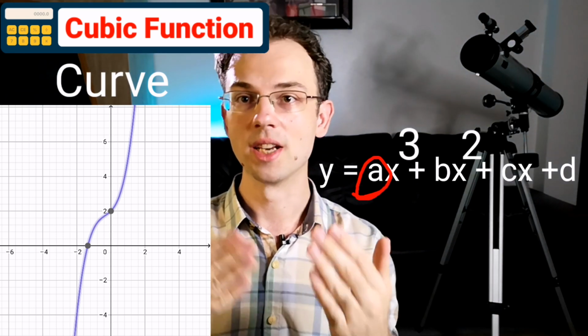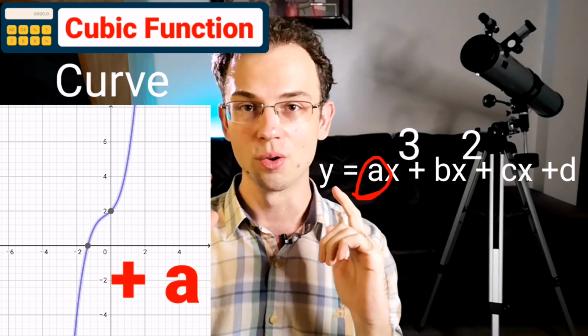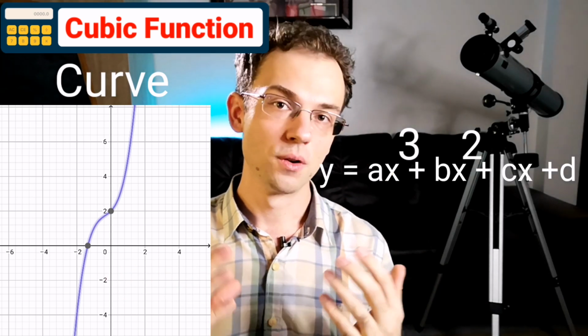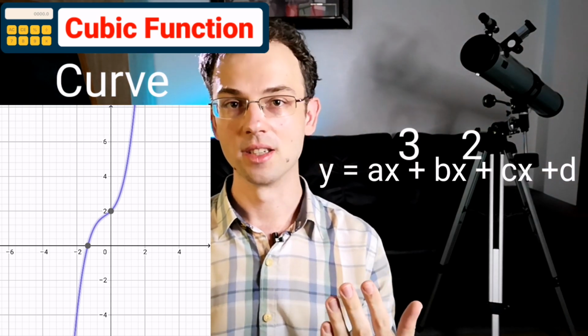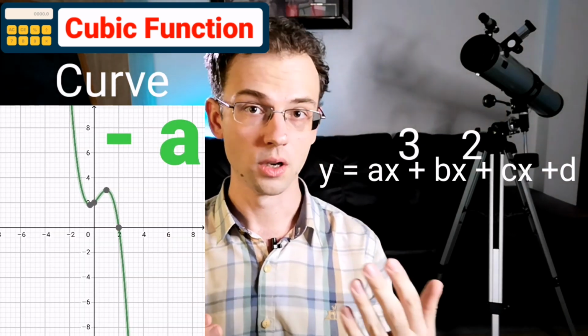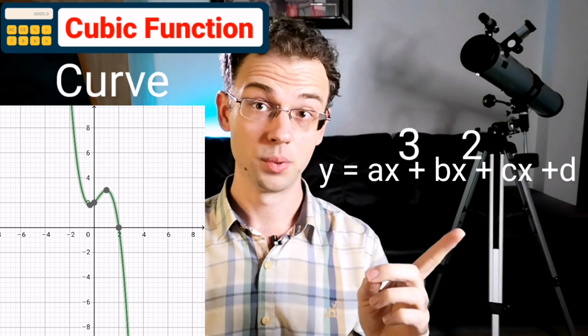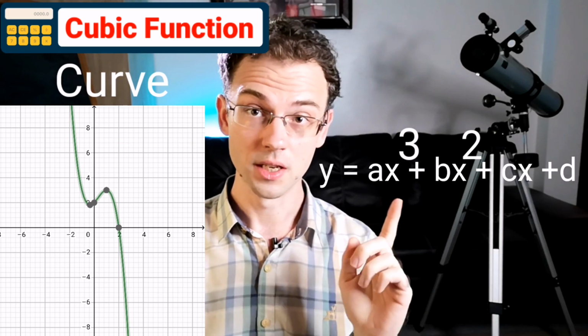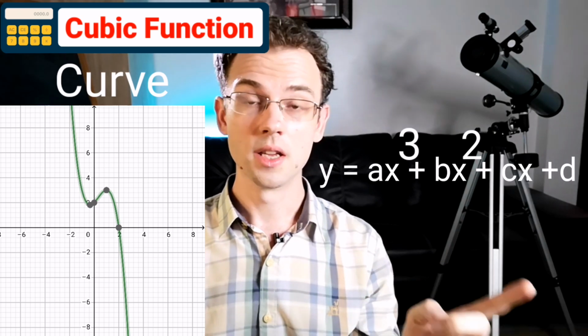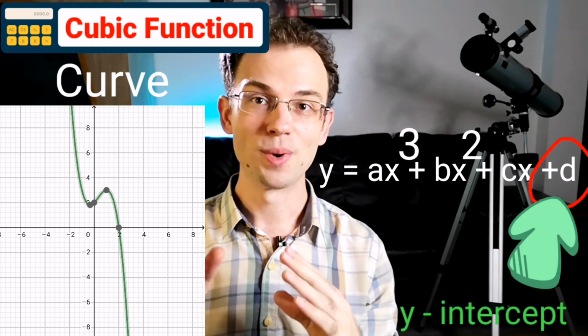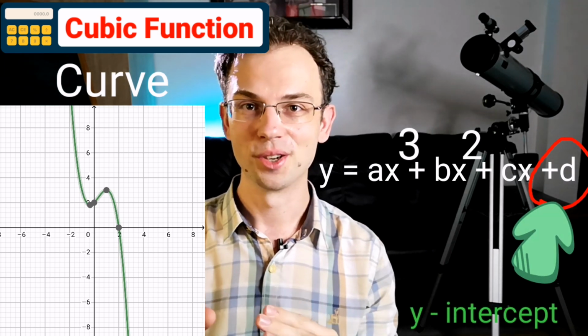If a is greater than 0, your curve is rising to the right. And if your a value is less than 0, your curve is falling to the right. Likewise, the previous 2 functions, the linear and the quadratic function, in this function we have a d value stating the y-intercept point of the curve.